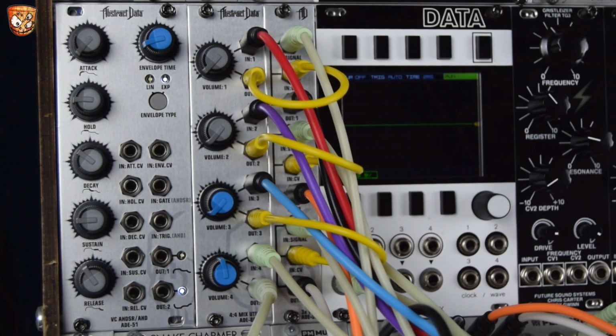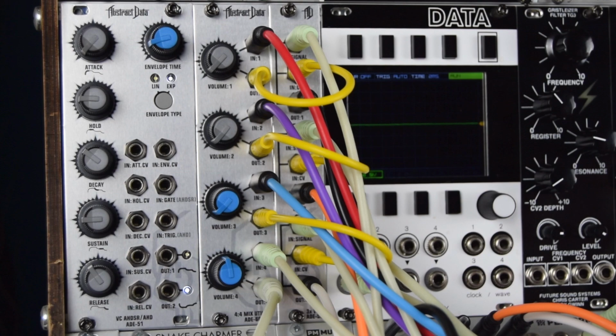Now the channels that are attenuverters make no difference to this VCA because the ADE-50 just has a CV input, there's no bias, no offset on the VCA itself. So a negative envelope isn't going to do anything, which we can rectify, which I'll show you how to do later in the video.